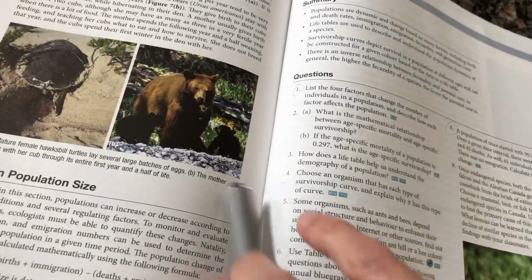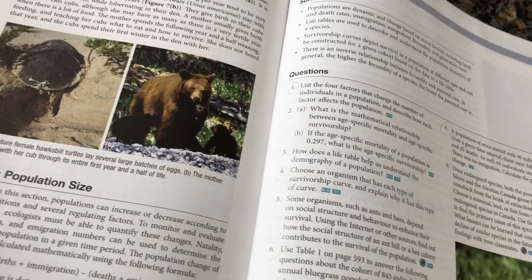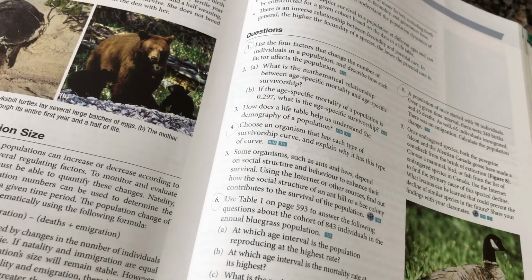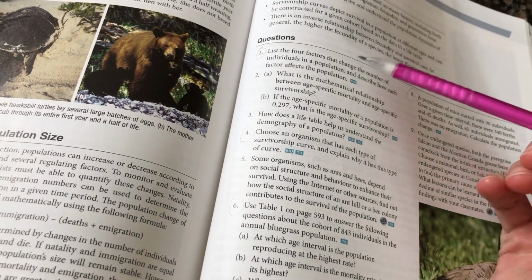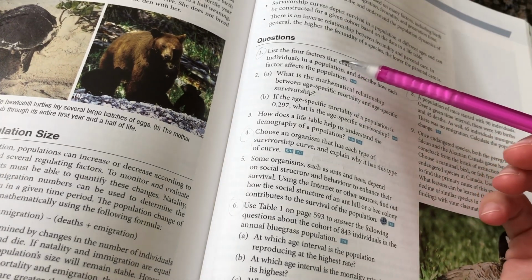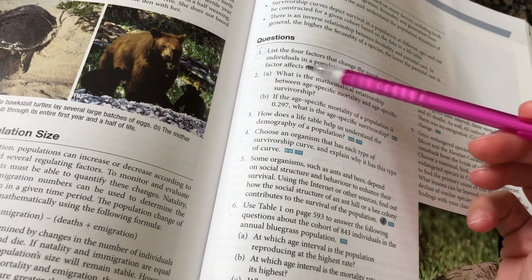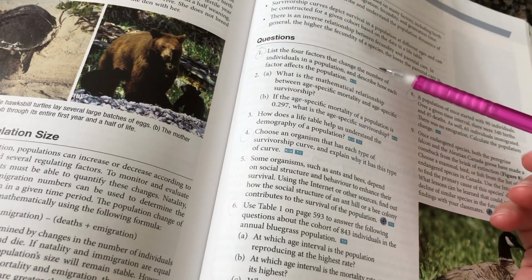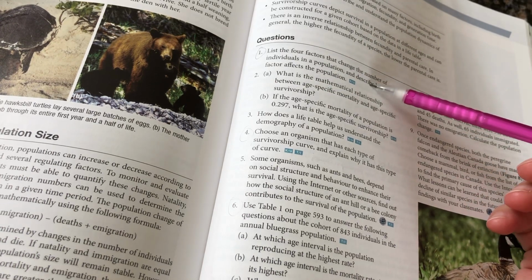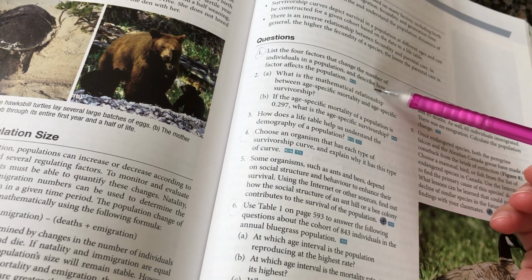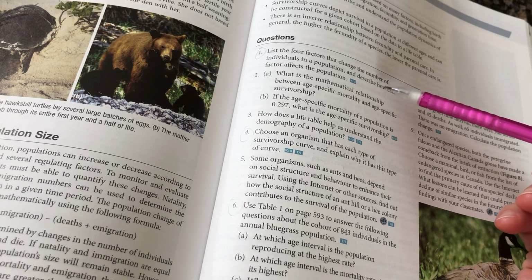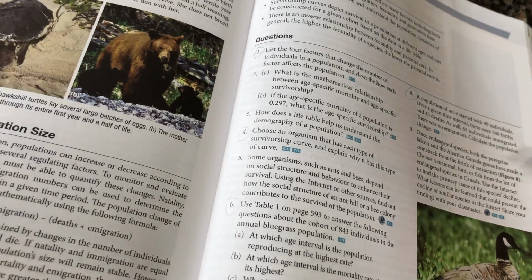The next thing I didn't take up with you is on page 499, or 599. So I'm going to take these up. Sorry, I'm talking a mile a minute because I don't want to waste your time. List 4 factors that change the number of individuals in a population and describe how each factor affects the population. So here we're just talking about births, immigration, deaths, and emigration. Births and immigration contribute positively to your population, and deaths and emigration contribute negatively.